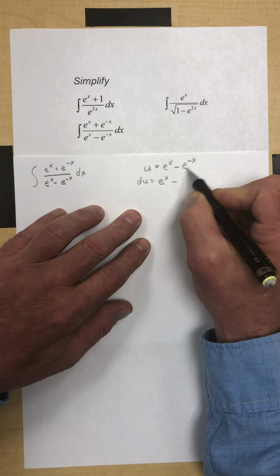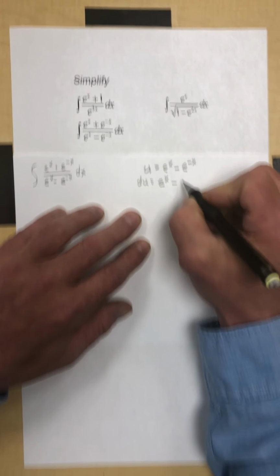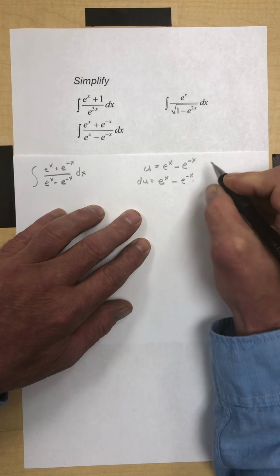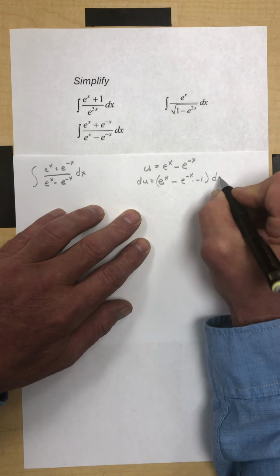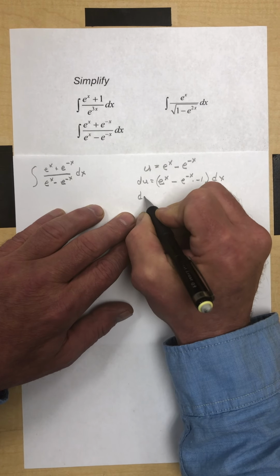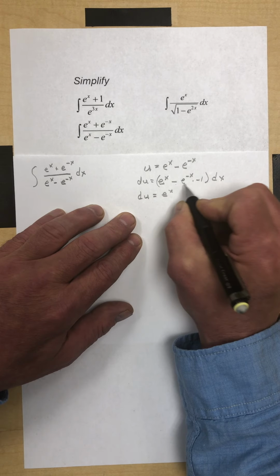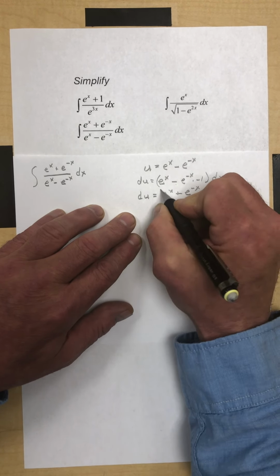All right, now this guy right here, notice that it's not x, it's negative x, so I have to use the chain rule. So we get e to the negative x times the derivative of negative x, which is -1. And then if I clean that up, I'm going to get e to the x, these negatives cancel each other off, plus e to the negative x, and we lucked out.